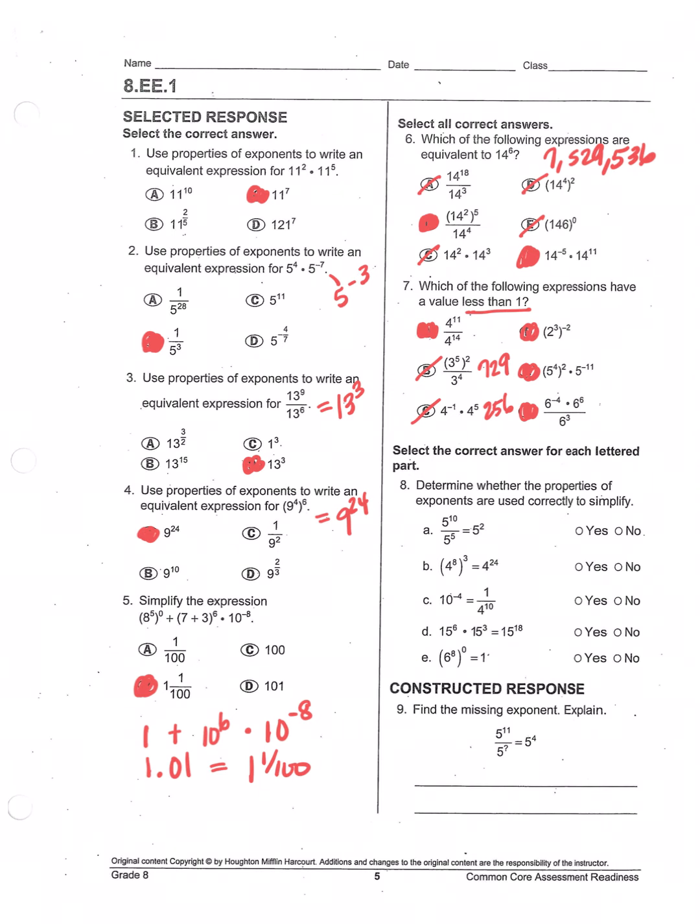Okay, down at the bottom, number 8, we're going to determine whether the properties of exponents are used correctly. Remember, when you multiply, you add exponents. When you divide, you subtract. And when you raise a power to another power, you multiply exponents. So A, you should subtract your exponents, not divide them. That's no.